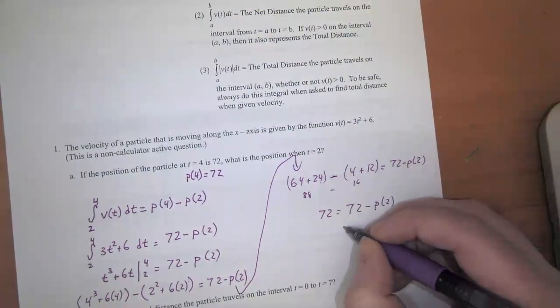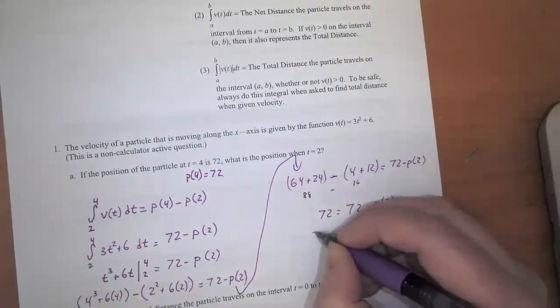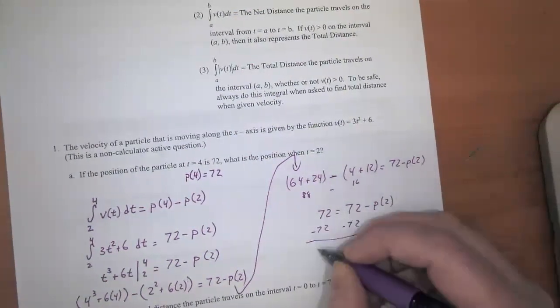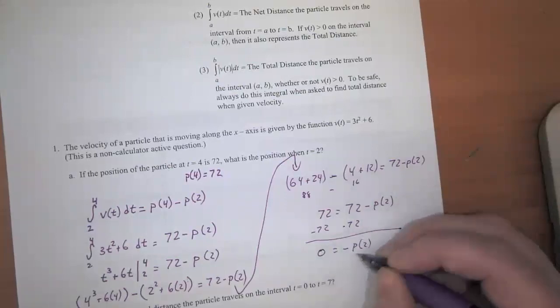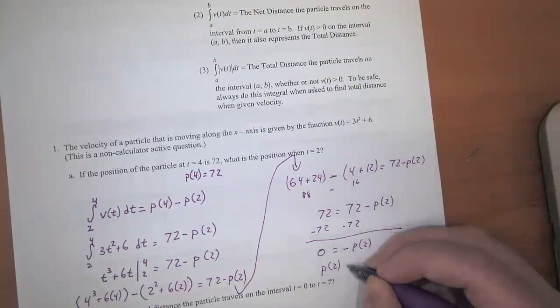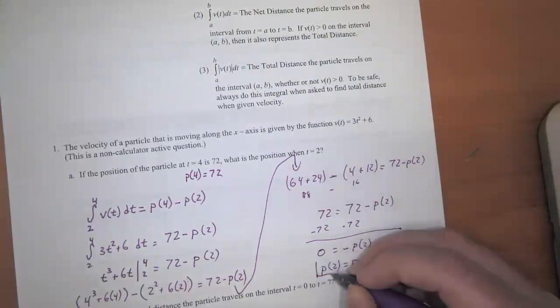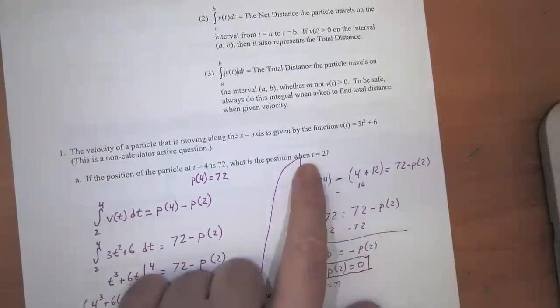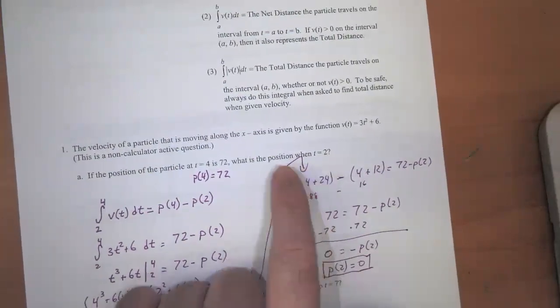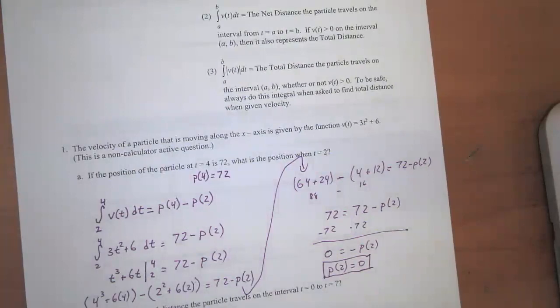So let's subtract 72 from both sides of this equation. So we've got 0 is equal to negative p of 2. And so that means that p of 2 itself is just equal to 0. All right, so at time equals 2, the particle was right at the origin, as it turns out.